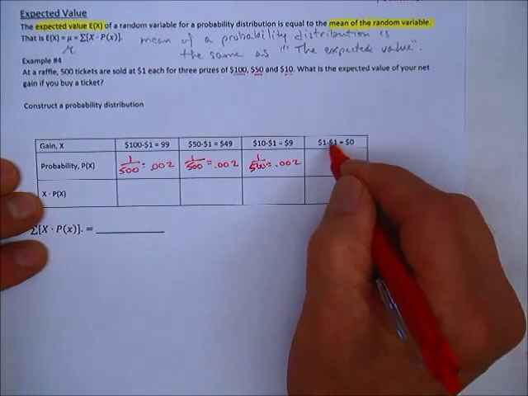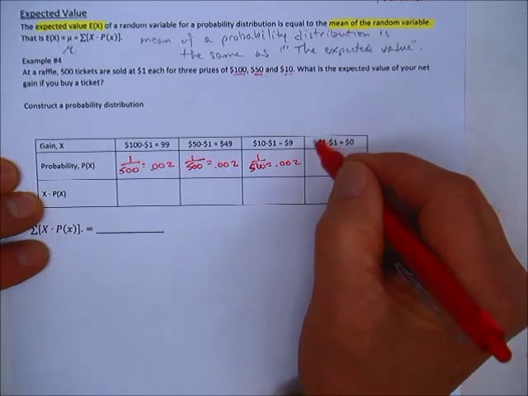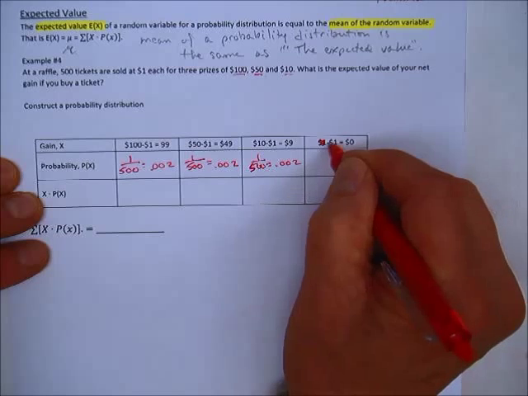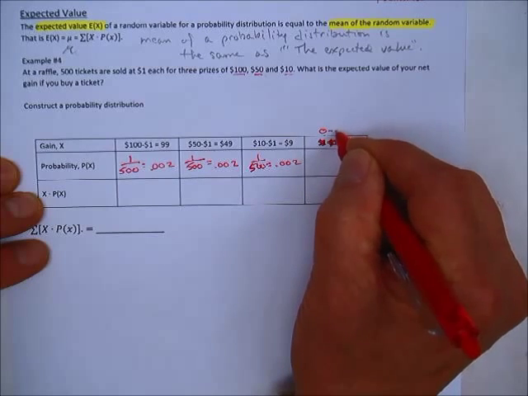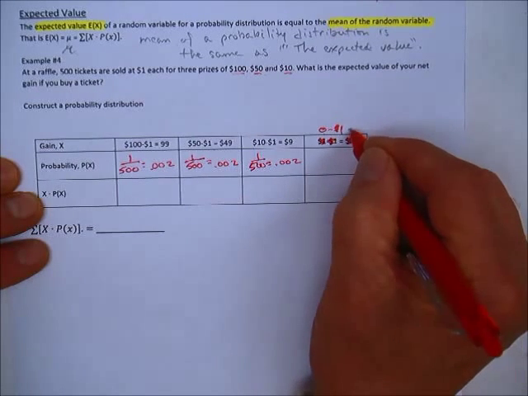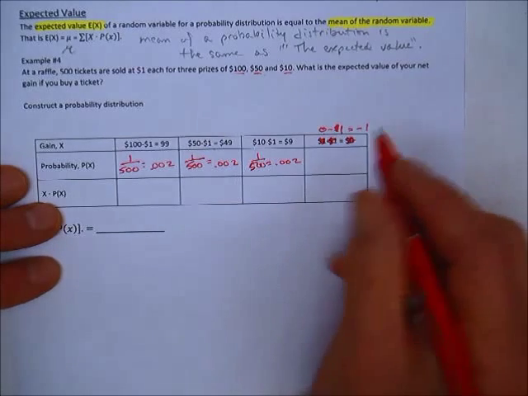This actually is a typo here. It should be you spent $1, but you got nothing. So this would be 0 minus $1, you got nothing and you spent $1. So that would equal not 0, but -$1. So you're out $1. You didn't win anything.